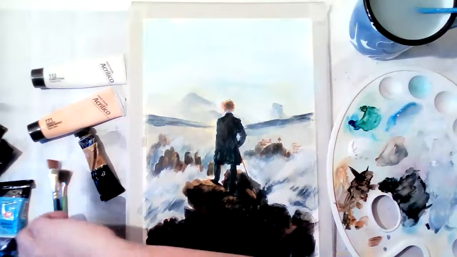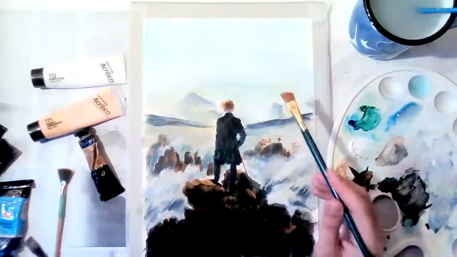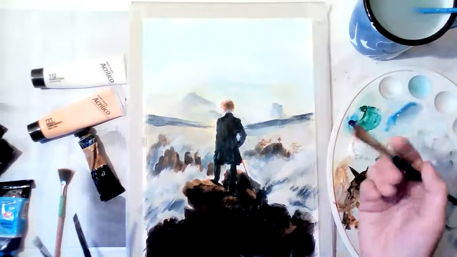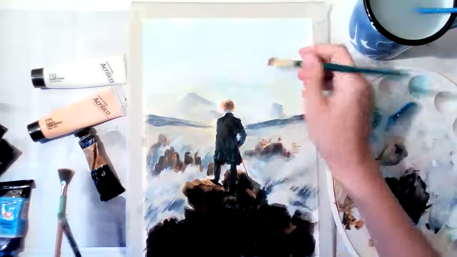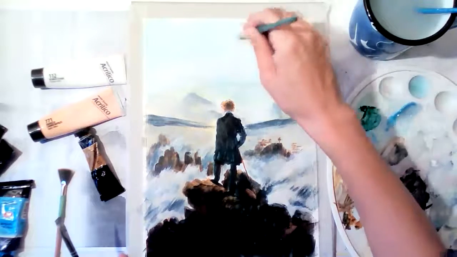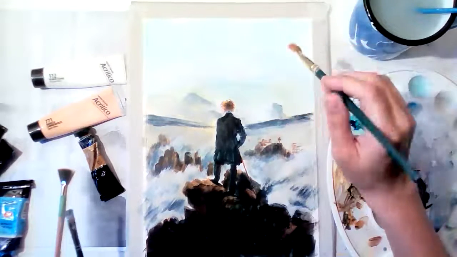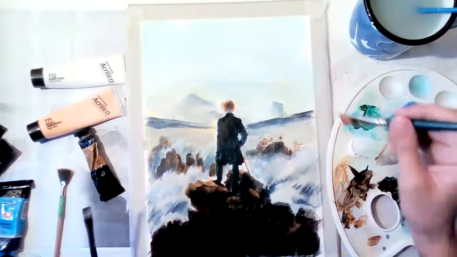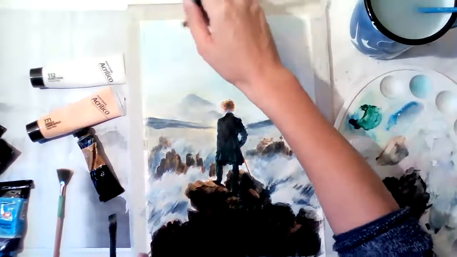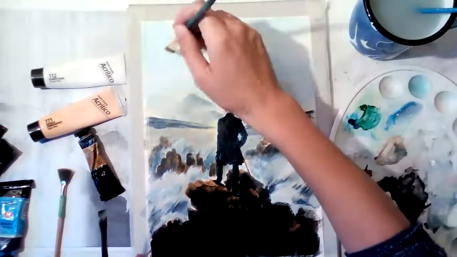Okay, I'll go for the clouds. For the clouds, I will maybe take a brush that is a bit harder, so I can do those circular movements. Then I just take white, and that's it. I can play.